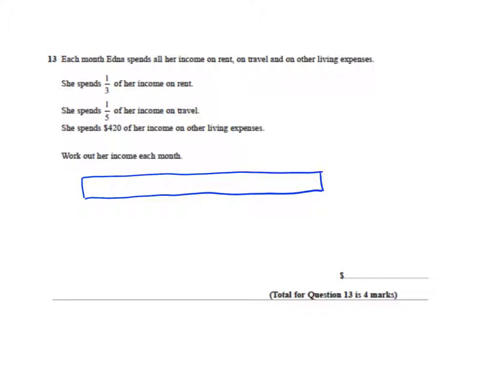for the month, we know that a third of what she spends is on rent. And then a fifth, which is smaller than a third, is on travel. And the rest is other living expenses. So this rest is actually $420.